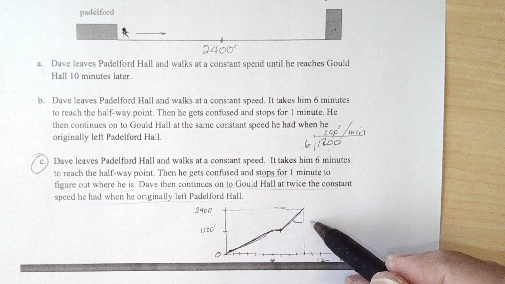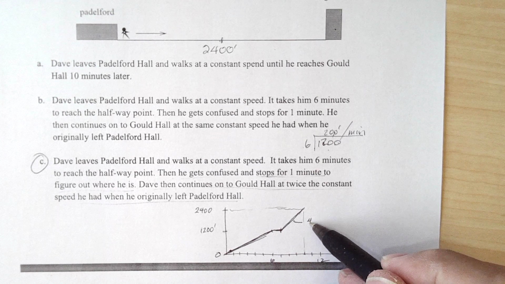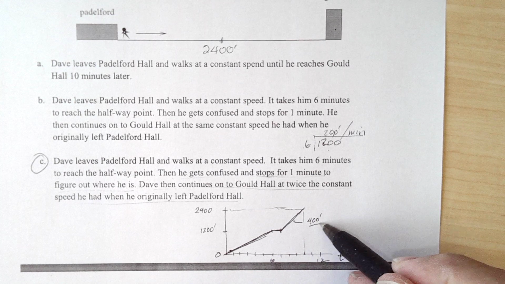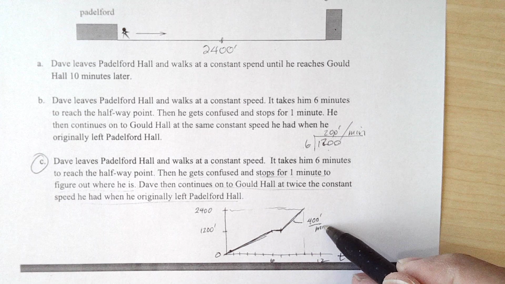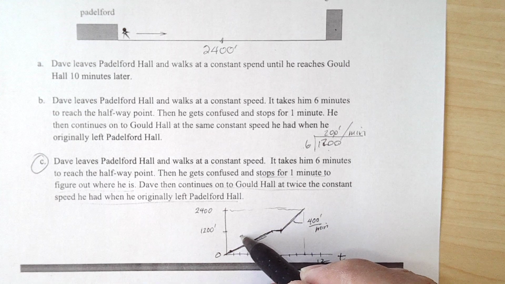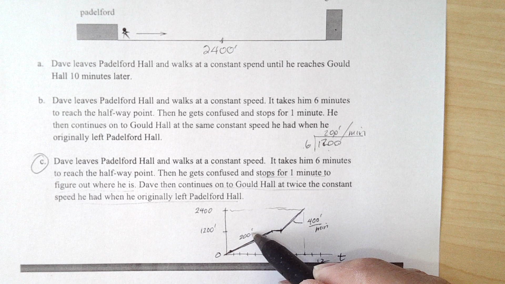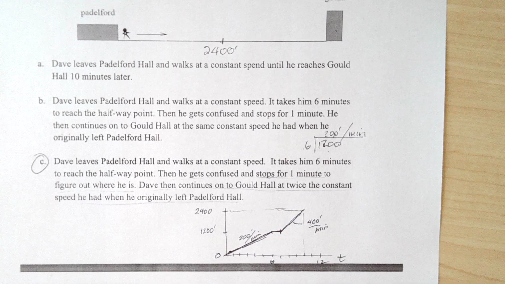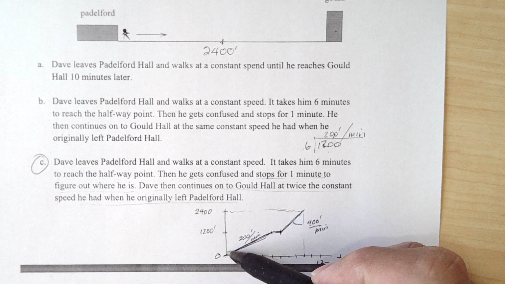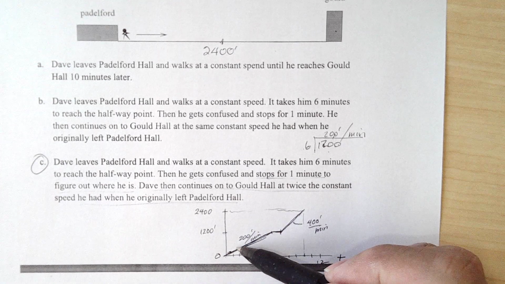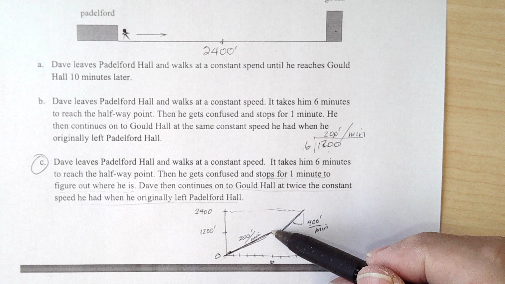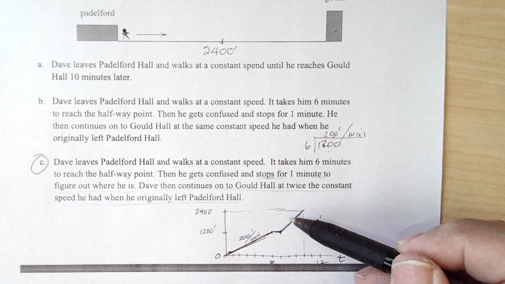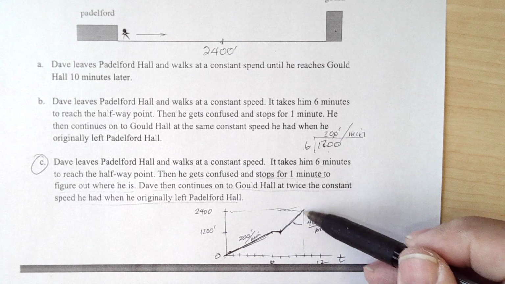This one would have a slope of 400 feet per minute. This one has 200 feet per minute. Up 200 for 1, 200 for 1, 200 for 1, 1,200 for 6. And up 1,200 for 3.